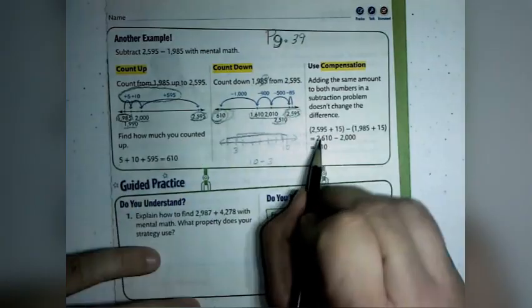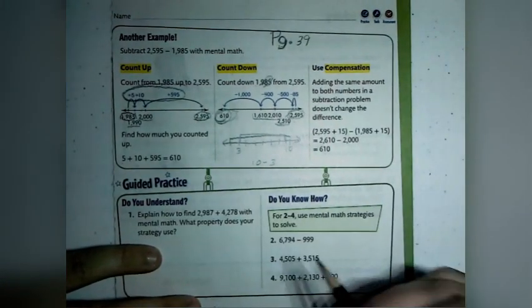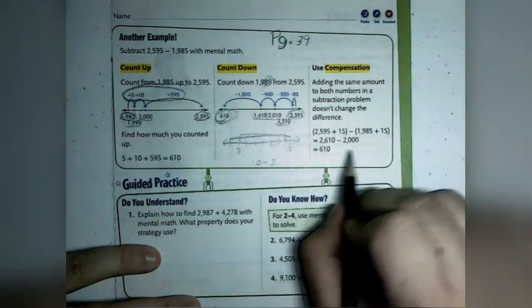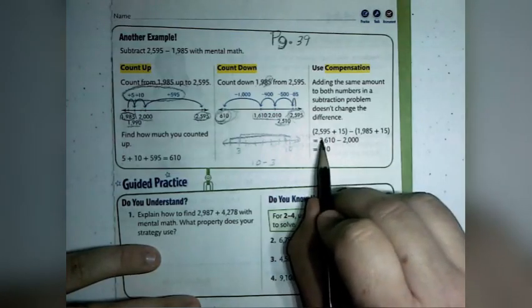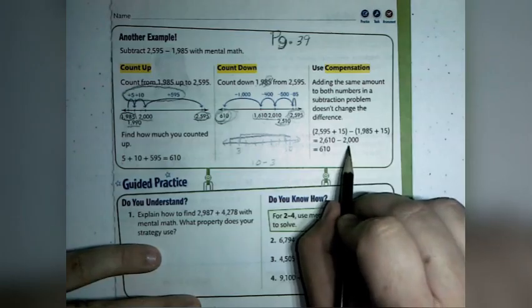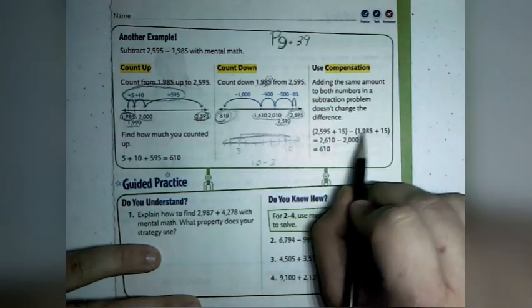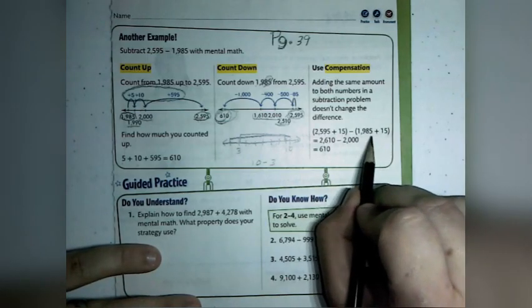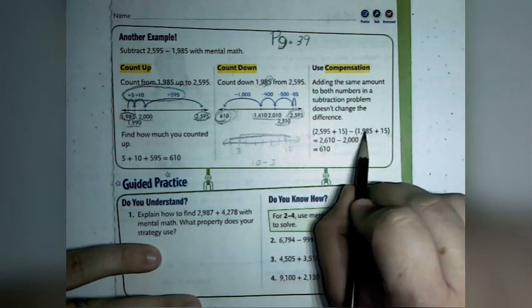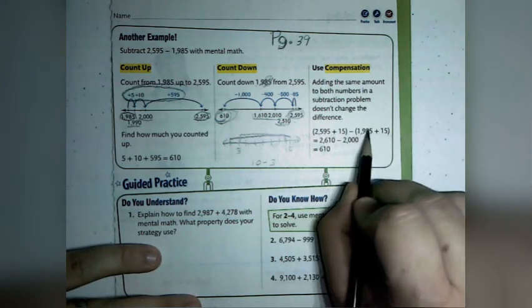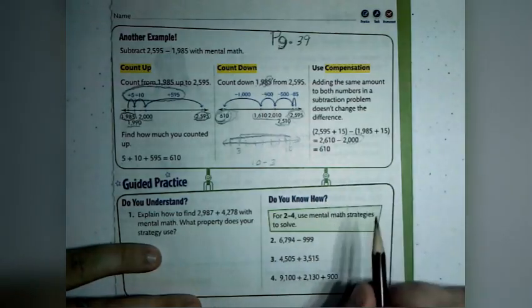So for this, I'm going to say, let me get to some easier numbers to work with. And in this case, the number I start with isn't as important as what I'm taking away. All right. So when I look at my number of what I'm taking away, how do I make this into an easy number? Well, by adding 15. Because if I add 1,985 with 15 more, it comes up to a quick 2,000. All right.